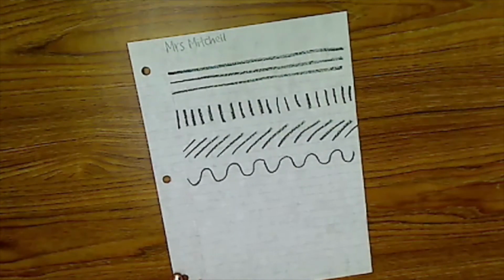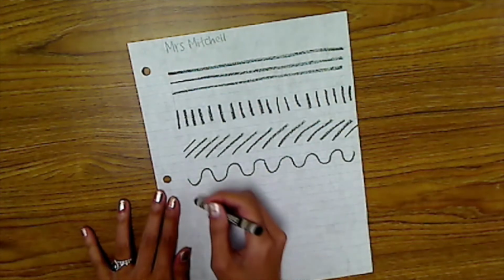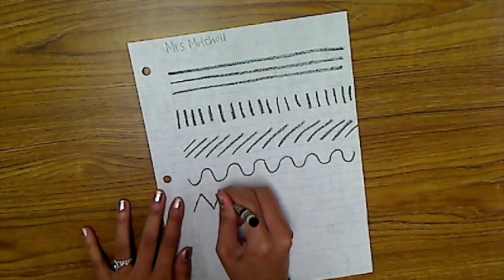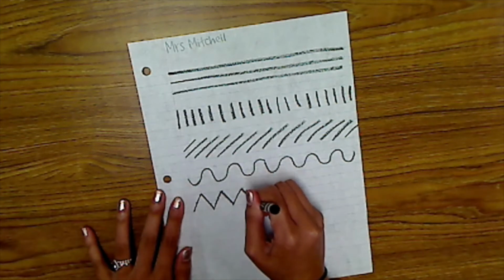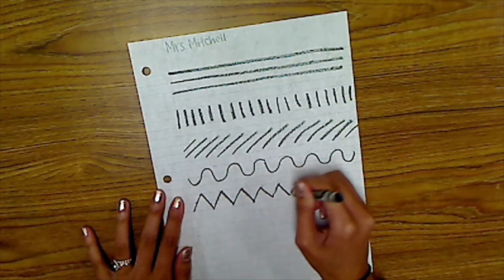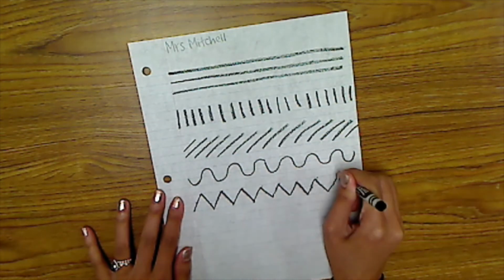My next line that I'm going to draw is a zigzag line. Again, remember, zigzag is like shark teeth. They're sharp and pointy.